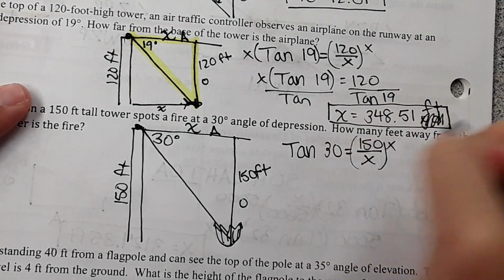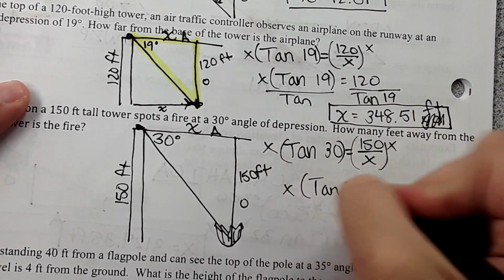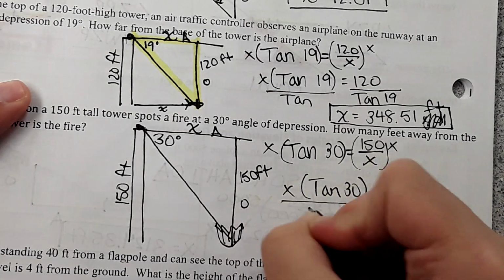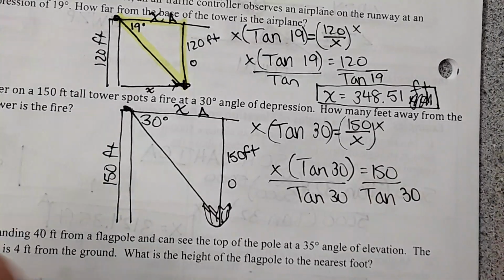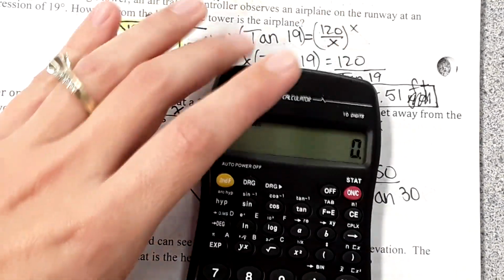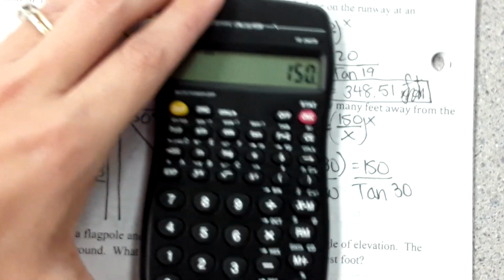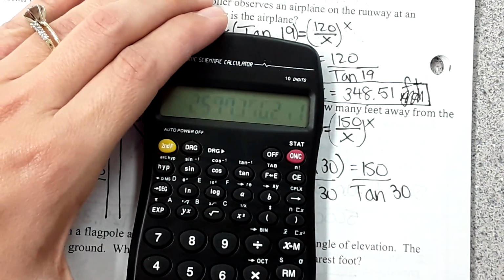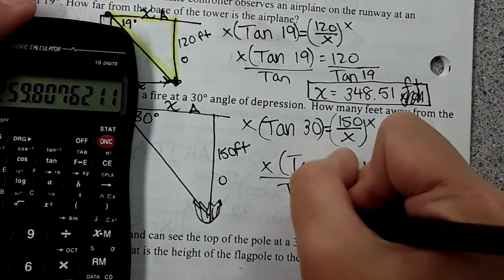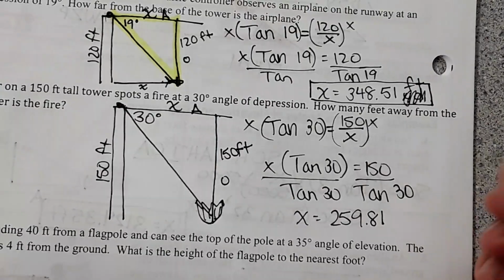Multiply both sides by x, and then divide both sides by tan of 30. 150 divided by 30 tan. Hit the equal sign again, 259. So x equals 259.81 feet.